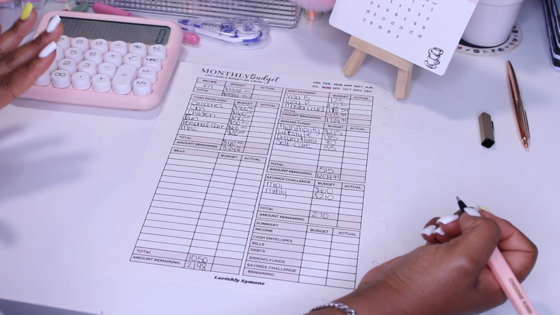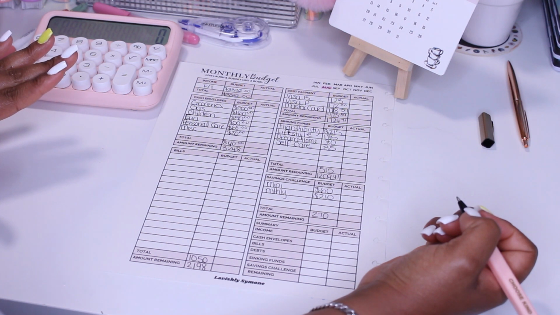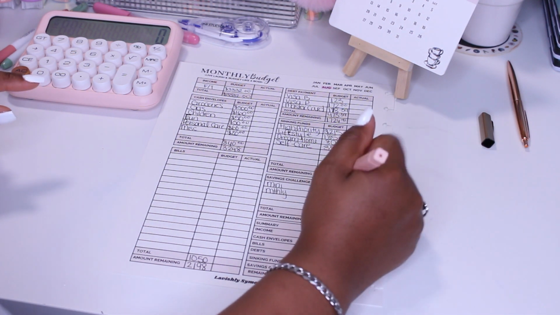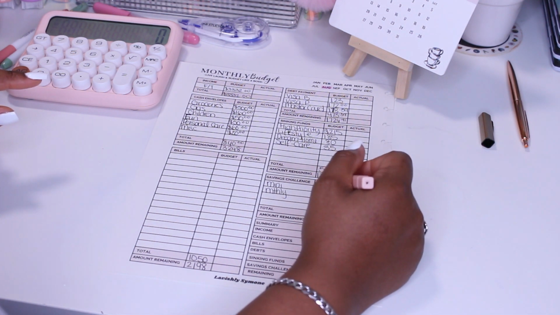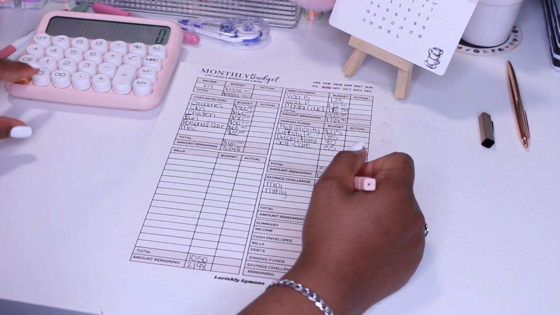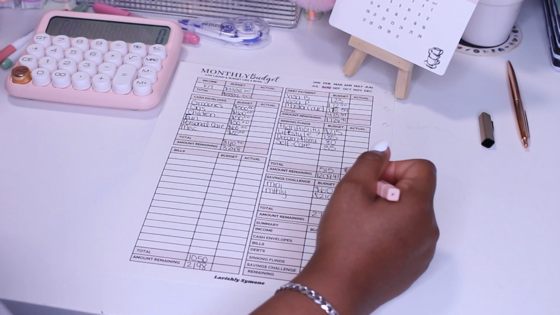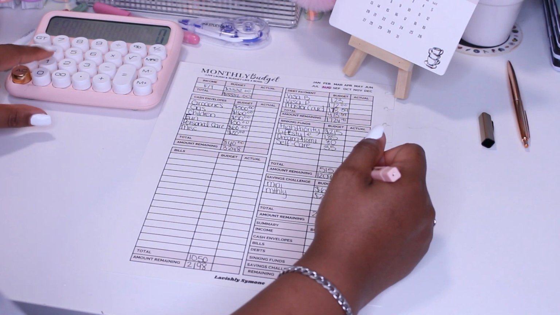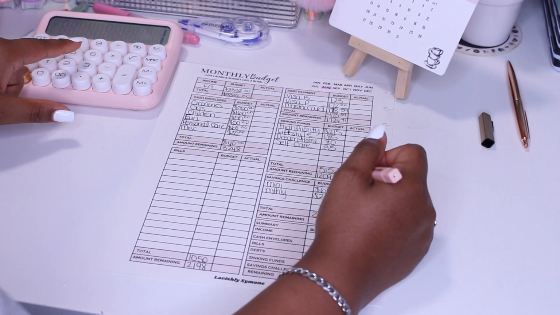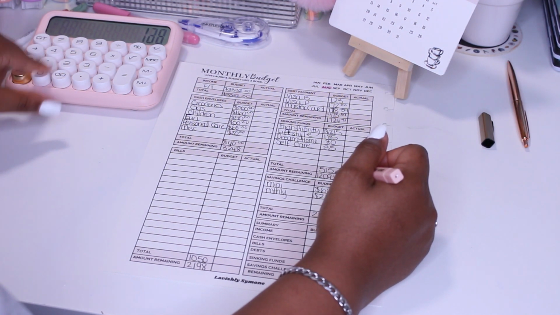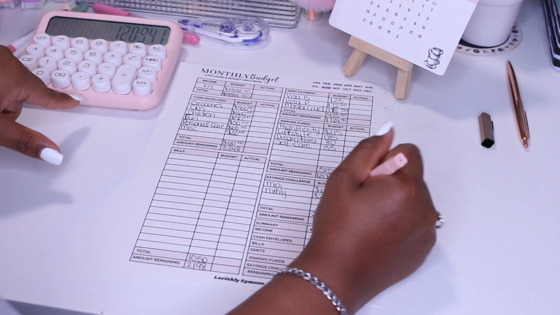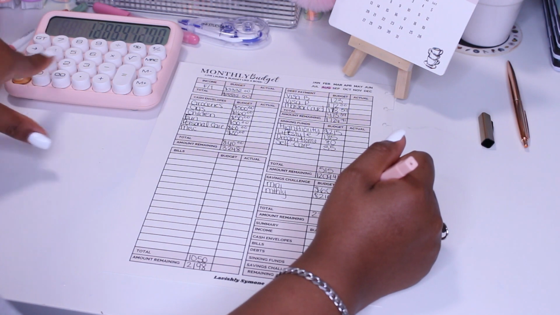I feel like I made a mistake somewhere, but maybe not. Okay, so I think I did. You know what? I'm going to double check afterwards. So $1,209.41 take away $270.